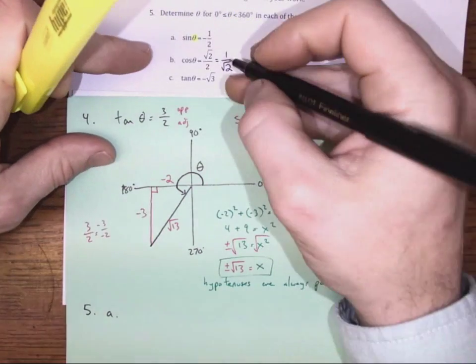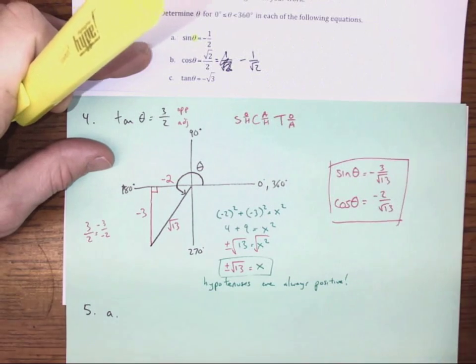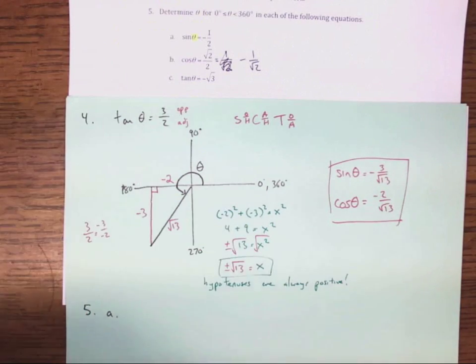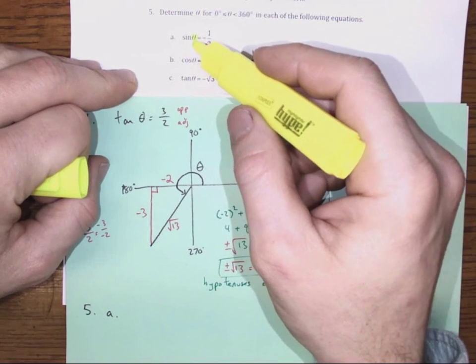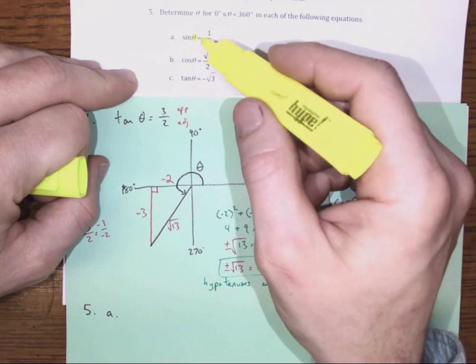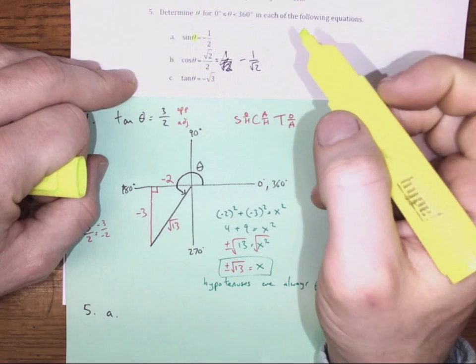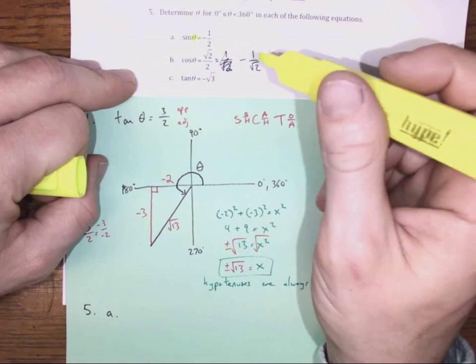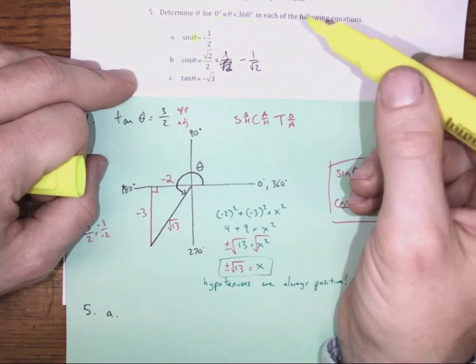What angle is such that when you take the sine of that angle, it gives you negative a half? It turns out there's actually many answers to that question. However, only some of those angles are between 0 degrees and 360 degrees, and that's why we have this domain restriction here. We're only looking at angles between 0 and 360.